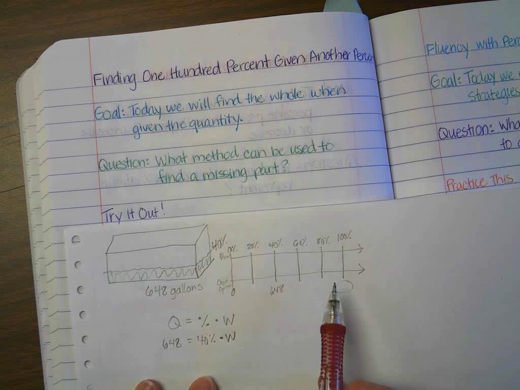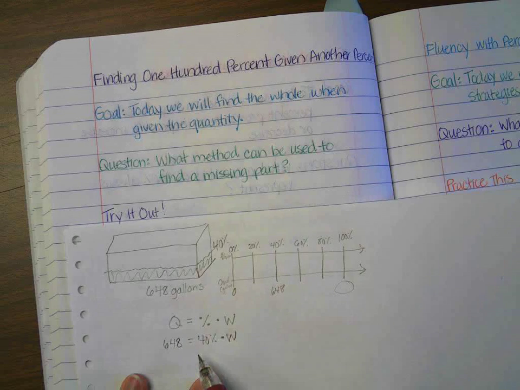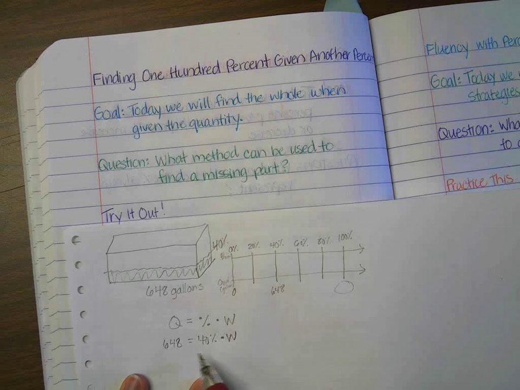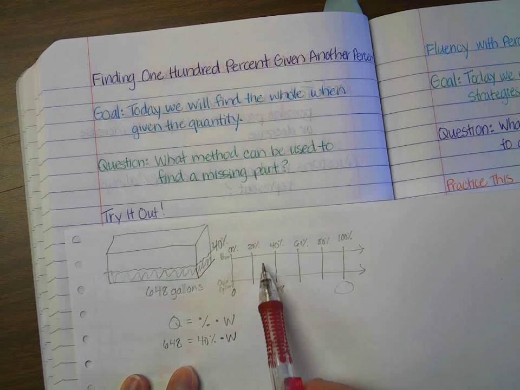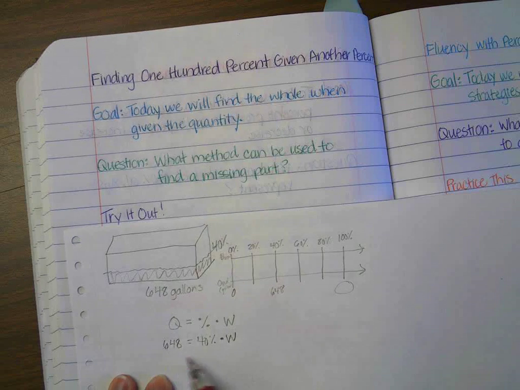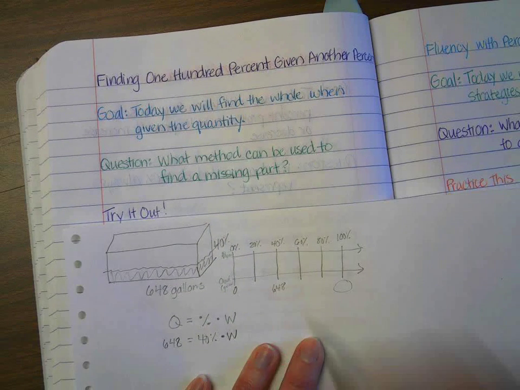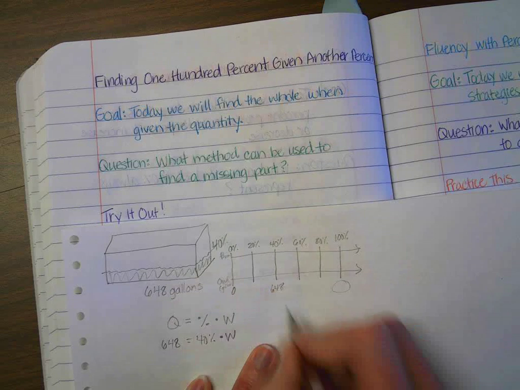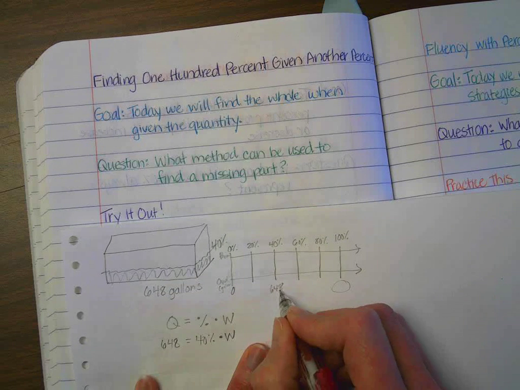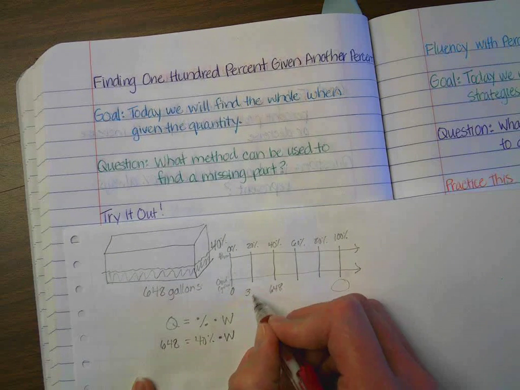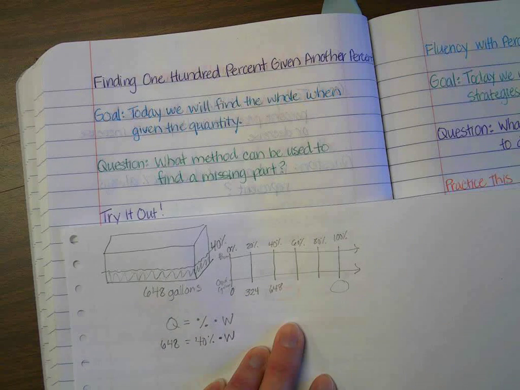You can use the double number line model, which to me is very simple, or you can do the algebraic way. Remember, this is arithmetic because it's a visual model. This is algebraic because it's incorporating variables, and you can solve it. So to get to 20, you divide by 2. So I'm going to take 648 and divide by 2, and I get 324.